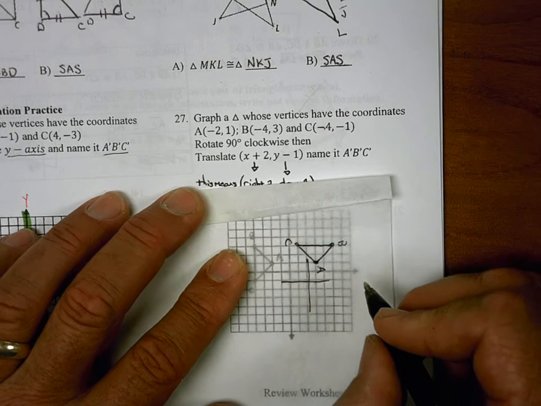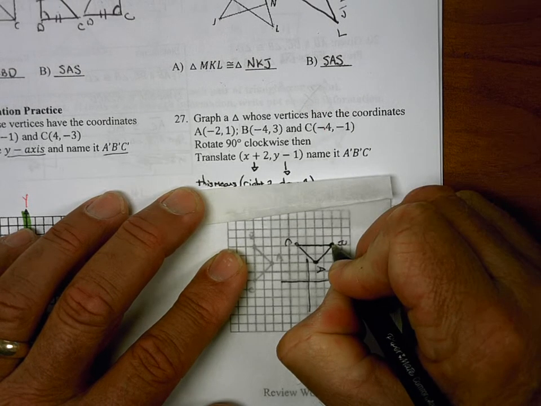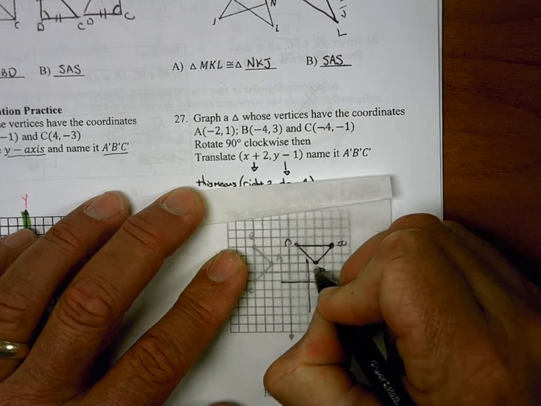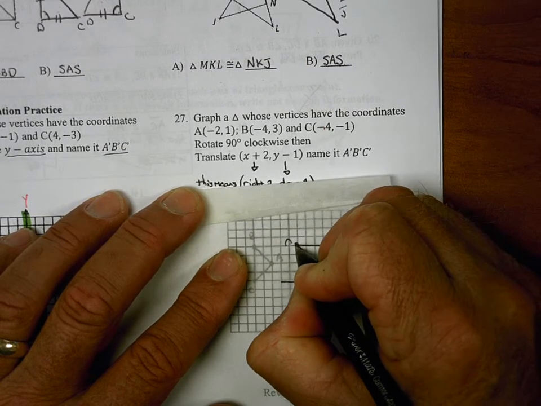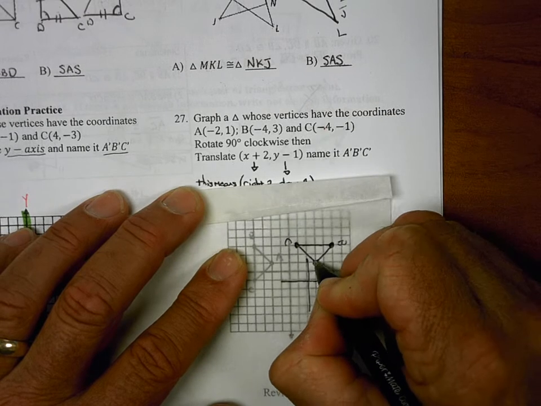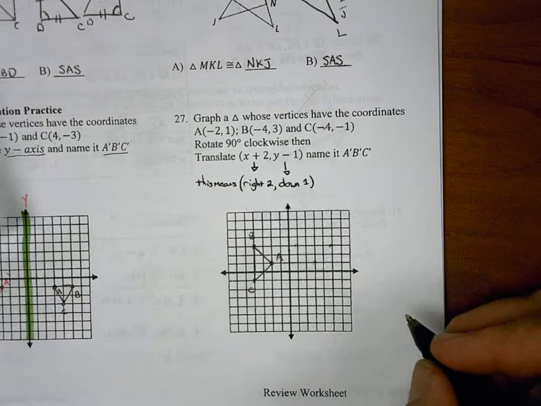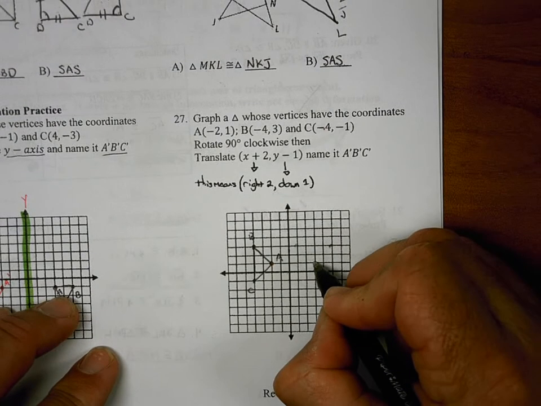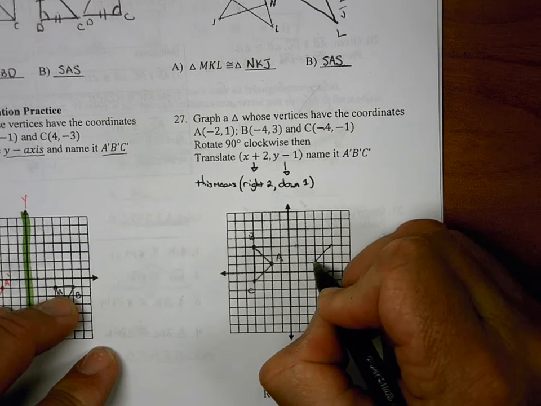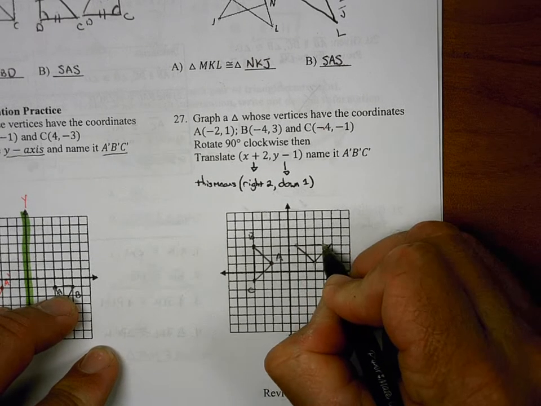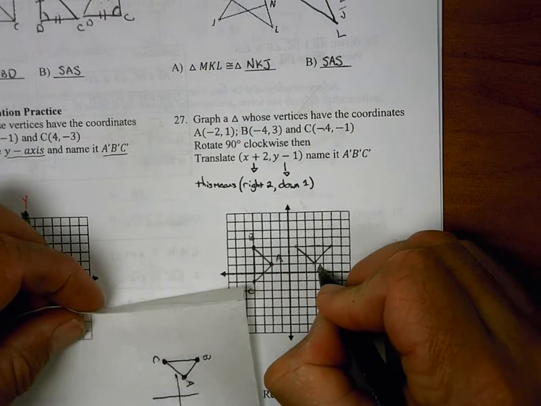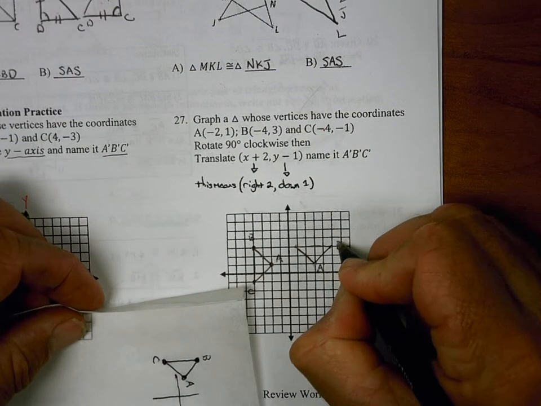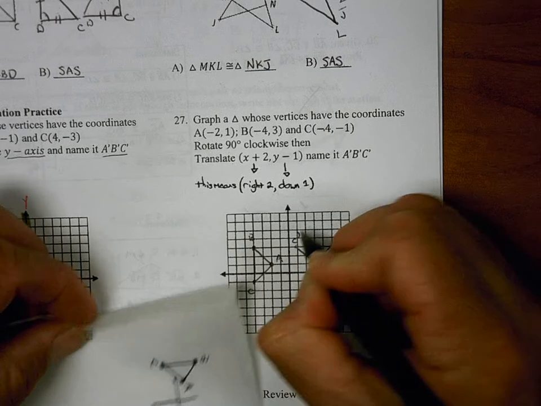So what I do is I poke holes at each one of these points right here. I'm pressing down really hard on my tracing paper to poke holes, and then you could see I'm going to connect them, and that's where my new shape is going to be. So my new shape is going to look like that, where I have A prime, B prime, and C prime. Okay, so that's how we would do number 27.